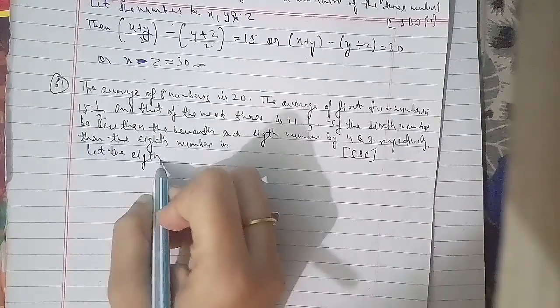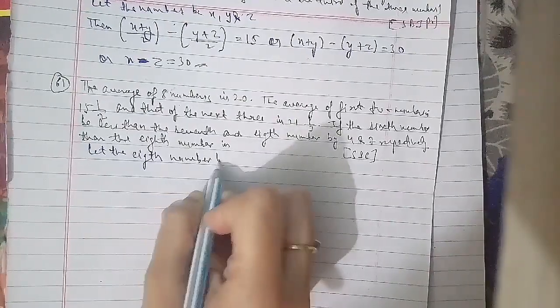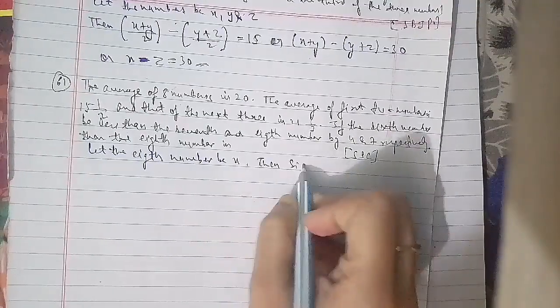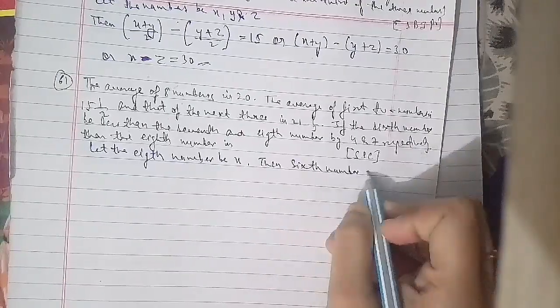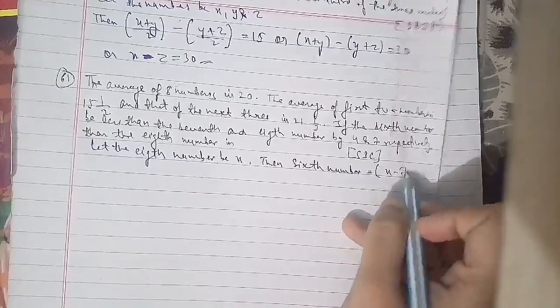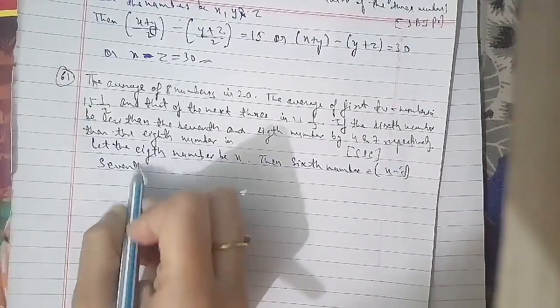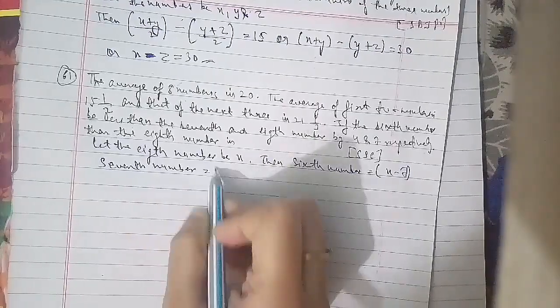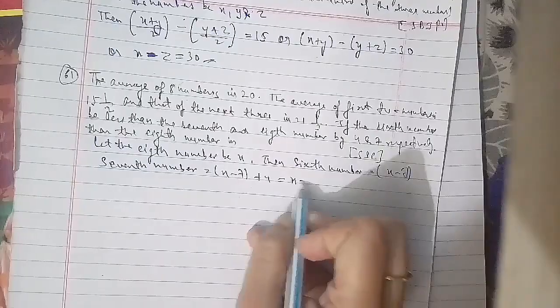Let the eighth number be x, then the sixth number equals x minus 7, and the seventh number equals x minus 7 plus 4, which equals x minus 3.